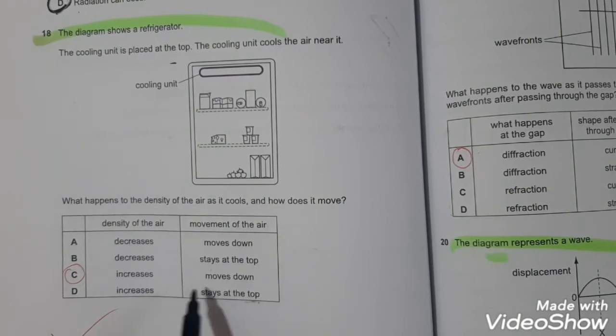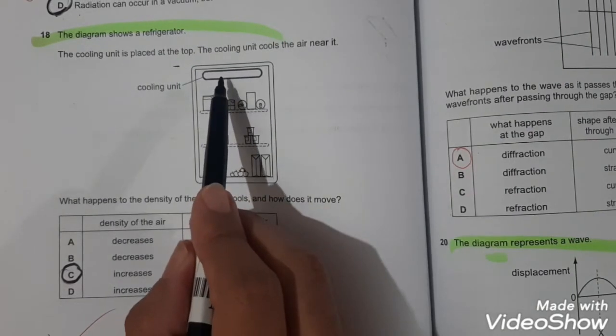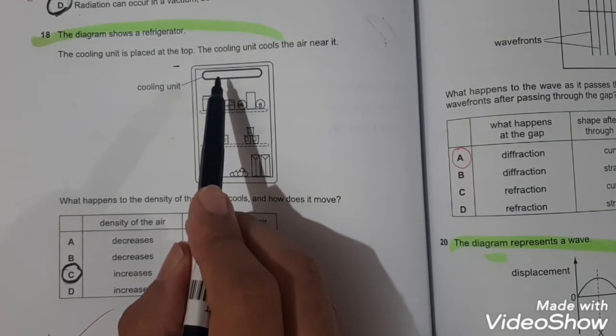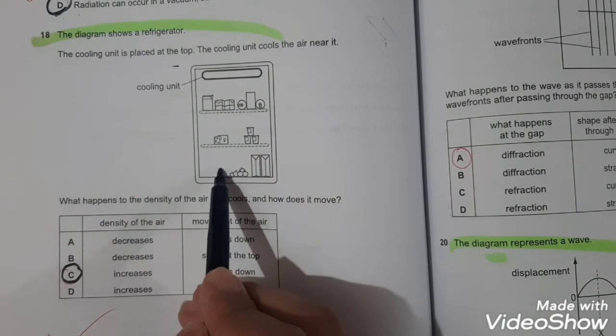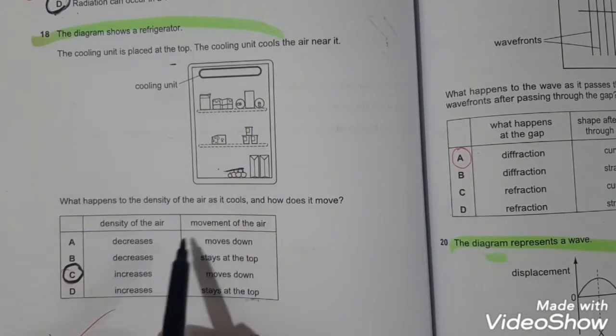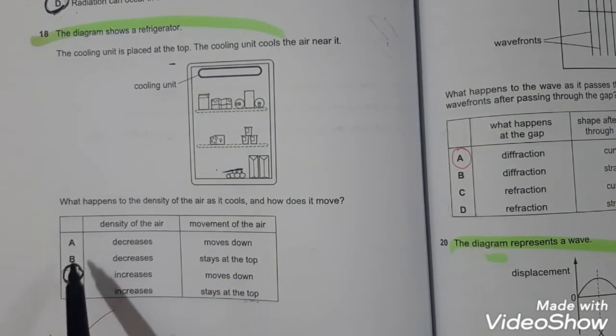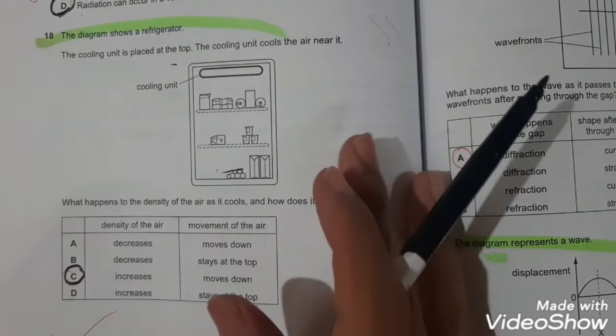it moves downwards. So C will be the correct answer because as the density increases, the air particles become heavy and so it will move downwards towards the bottom of the refrigerator. So the movement of the air is it moves down. So C will be the correct answer for question 18.